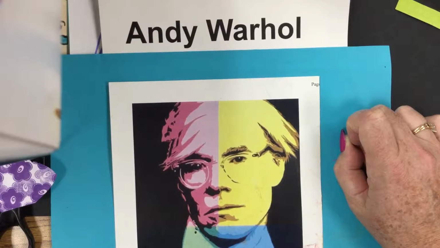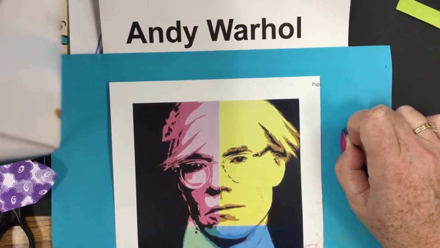For example, he used Campbell's soup as one of his images, and he repeated a Campbell's soup over and over on the page and turned that into his artwork. Things that are normal and ordinary he made into art. And that's where they get the word pop art from, popular items.